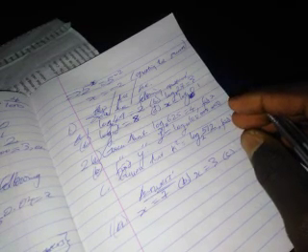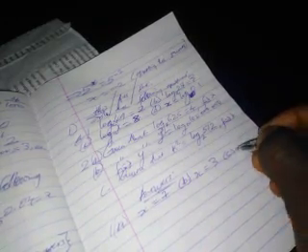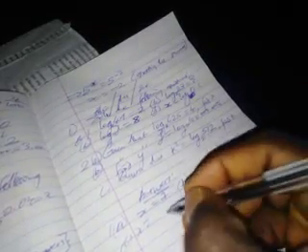Then let's see c, log x to base 10 is equal to 8. The answer we have here is we say x, let me put it here, x is equal to this.